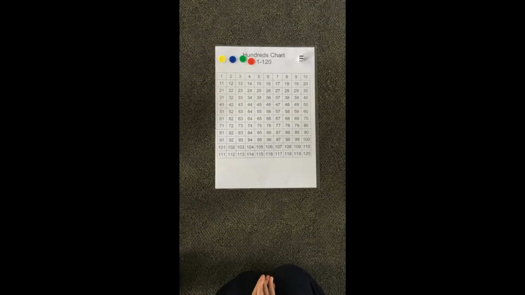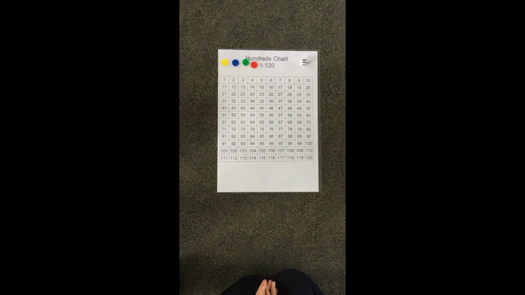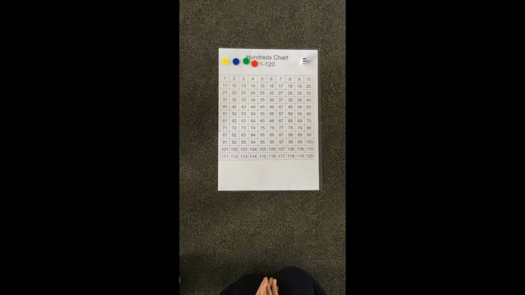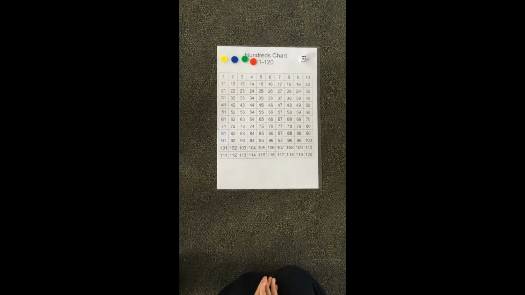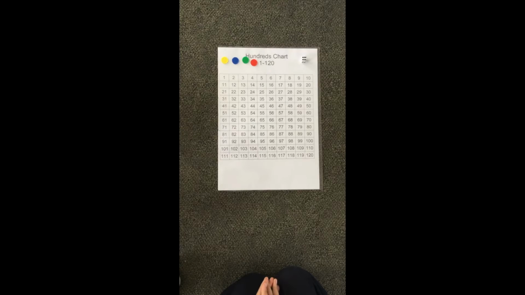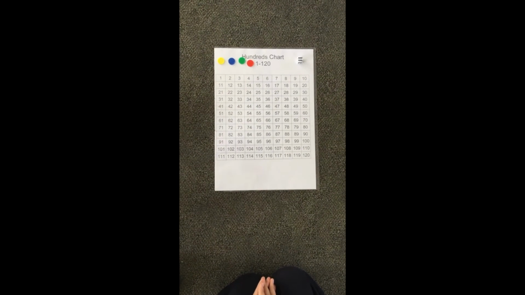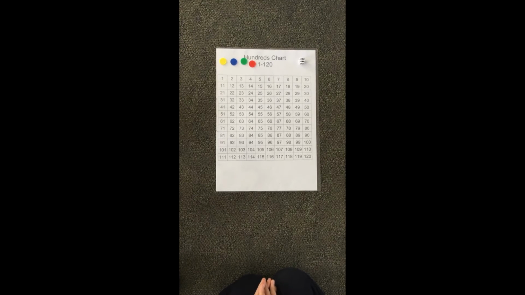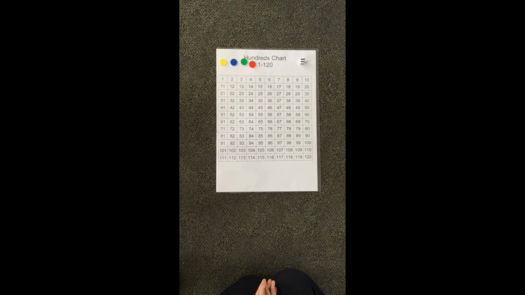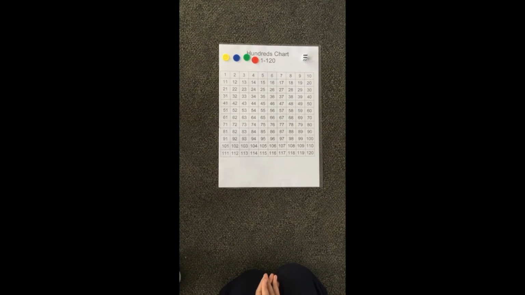If a player lands on a number and 3 is a factor of that number or 4 is a factor of that number, they prove it by telling us and then collect an extra counter in that colour. Today we played to be the first one to win 5 counters. You could change it from 5 to whatever.